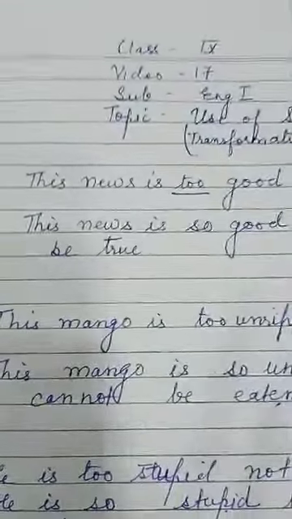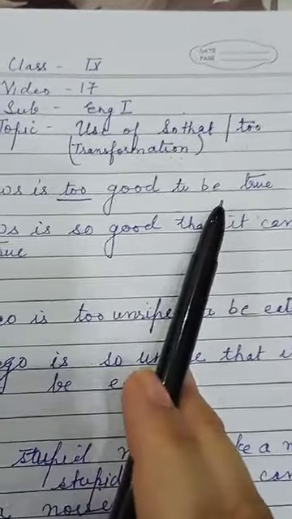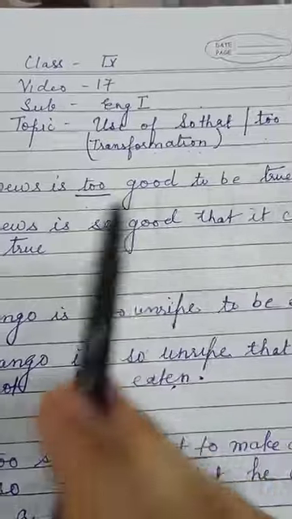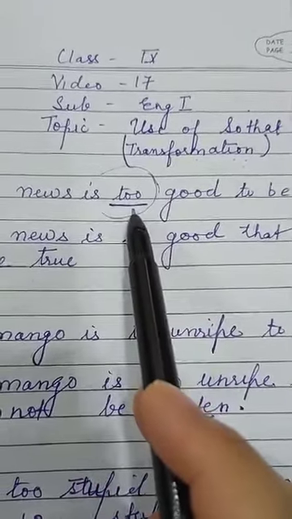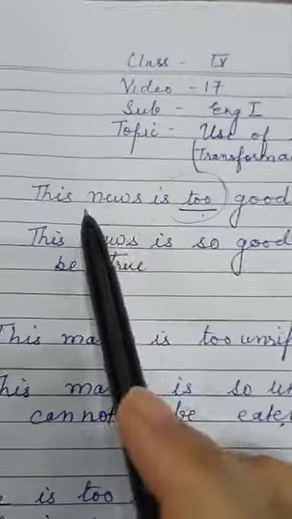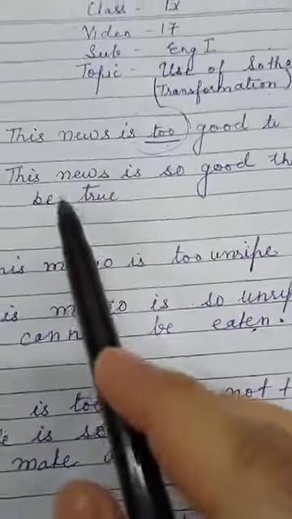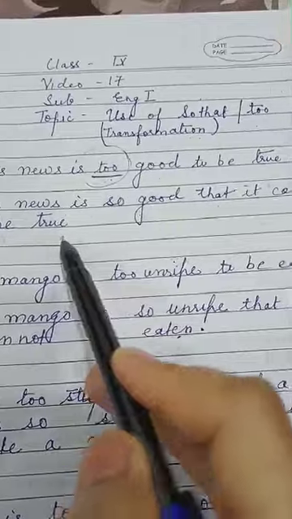Let me give one example to you here. This news is too good to be true. Now, this "too", T-O-O, always gives a negative sense. So here, this news is too good to be true. It means that this news is so good that it cannot be true.